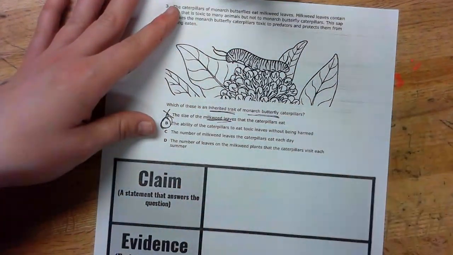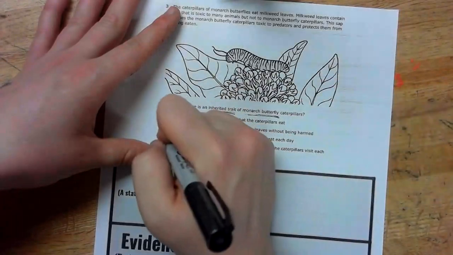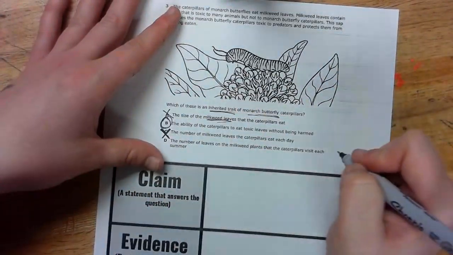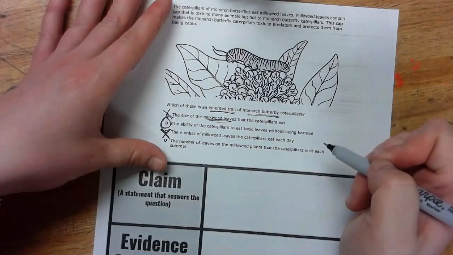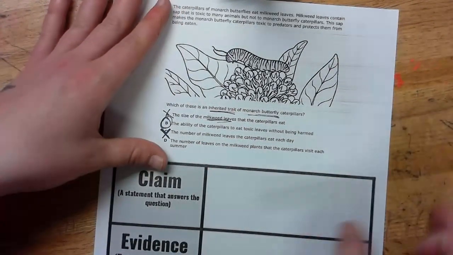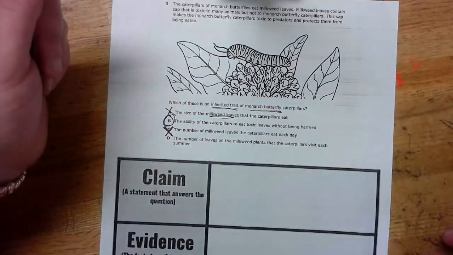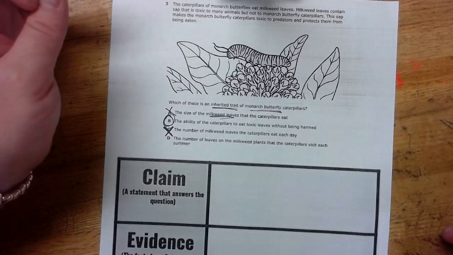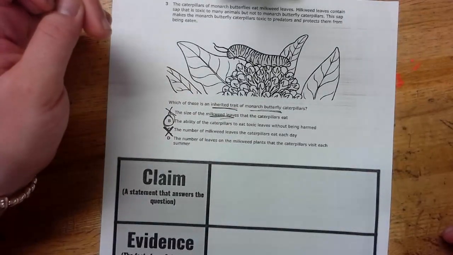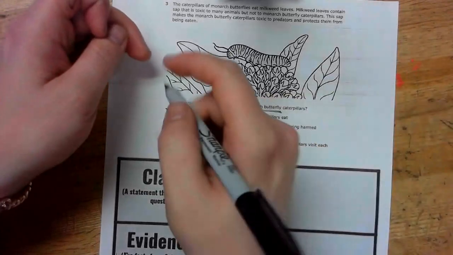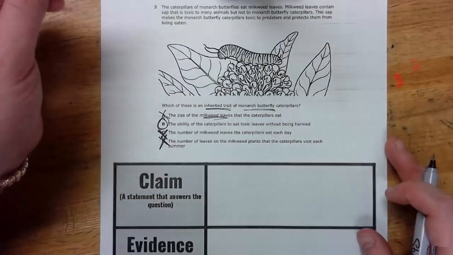The number of milkweed leaves the caterpillars eat each day, that is not going to be inherited. It's more of like a behavior that they're choosing, how much they need. It's kind of environmental. It's not inherited. Not all of them eat the same amount of leaves every day. D, the number of leaves on the milkweed plants that the caterpillars visit each summer. No. This would also, again, like C, not be inherited because it would vary with each of them.